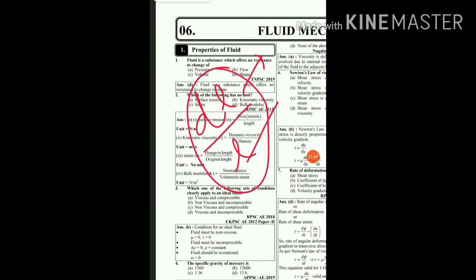Basically there are two types of strain, longitudinal and lateral. We'll see it in detail in some other subject, but here strain is nothing but the change in dimension to the original dimension. If you consider a length, then it is the change in length to the original length. So strain has no units. Again, bulk modulus also has a unit; its formula is normal stress to volumetric strain. So the answer will be option C.